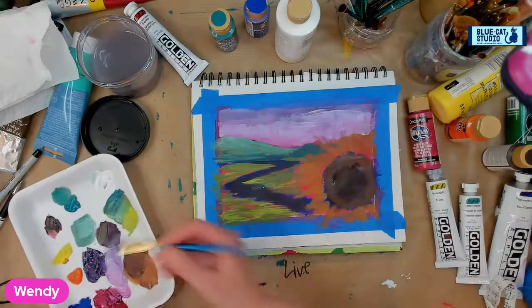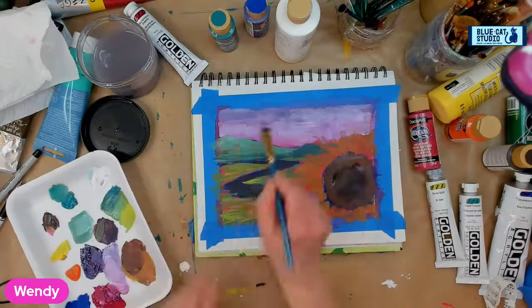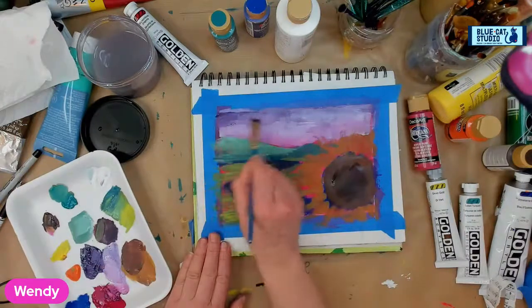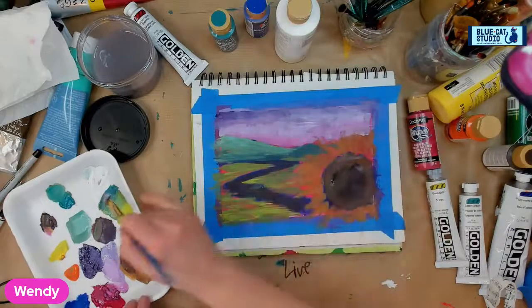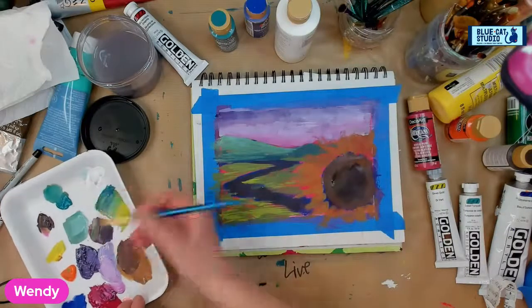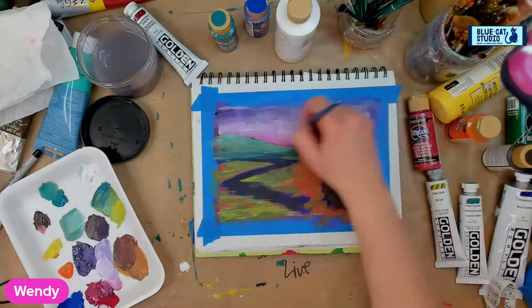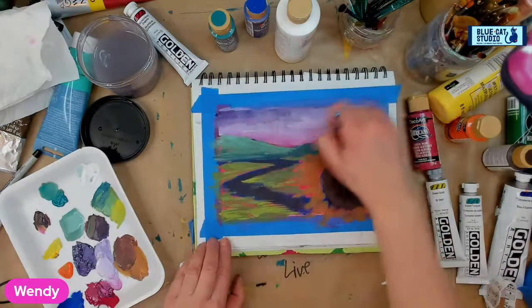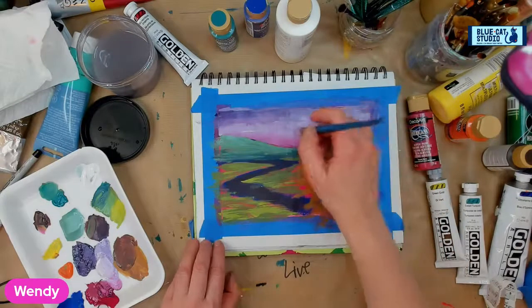I'm going to grab a little bit more of that deeper tone. Bring it across the top here. So maybe it's not quite a nighttime sky, but it feels like it's dusking out on us. So I'm going to take a little more white. Just blend, because this is feeling pretty dark to me.